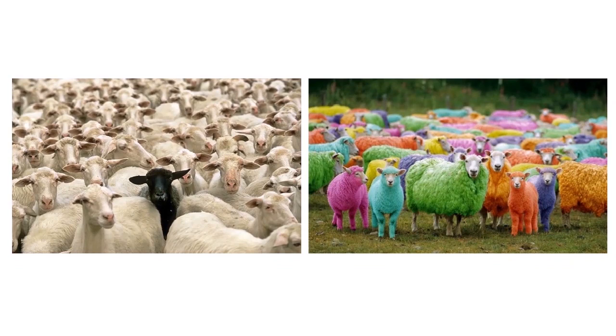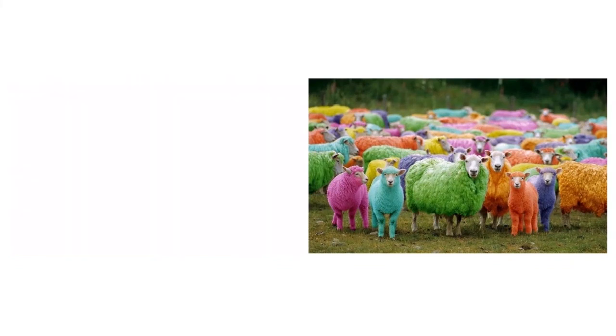So by doing all this, and as I've described in all of the previous slides, I think we can now move from an era in which we were focused on finding that one black sheep in the sea of white sheep to an era in which we want to identify all of these colorful sheep in one single photograph.